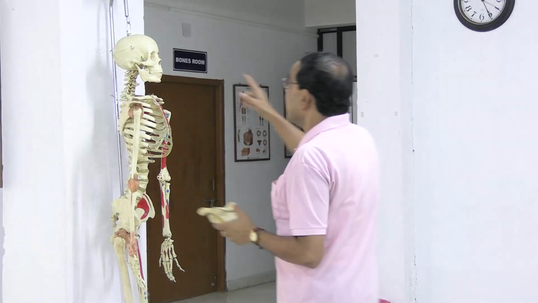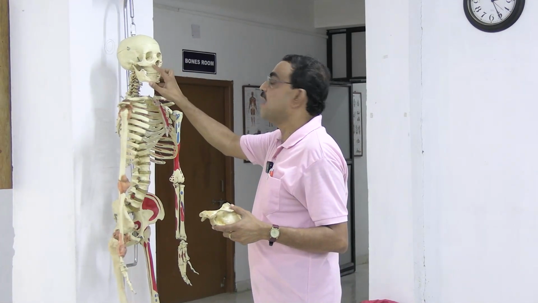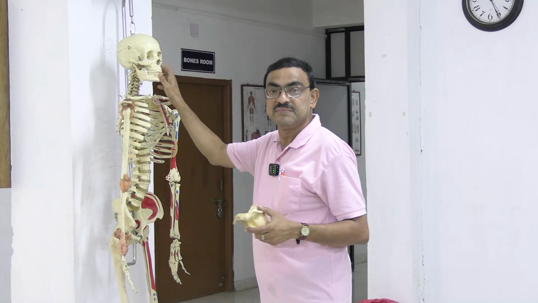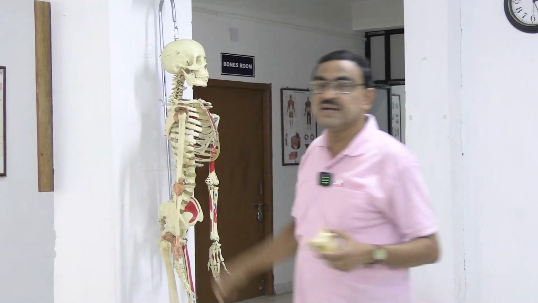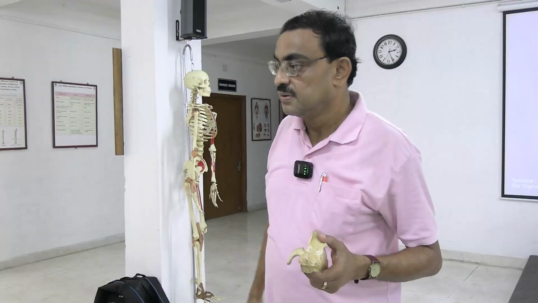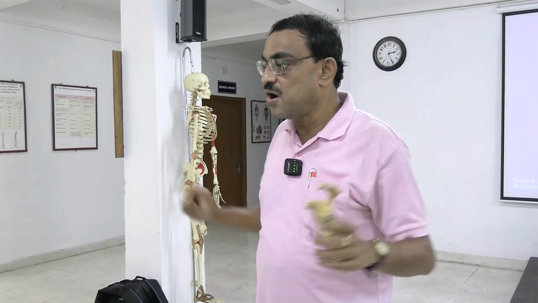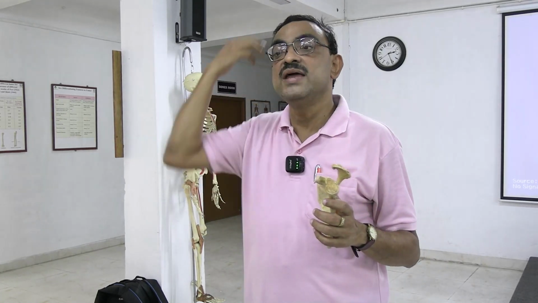Then another bone we can find is called maxilla, and within the maxilla there is another deep-seated bone called sphenoid, and the ethmoid. There are some bones which are oriented around the nasal cavity.